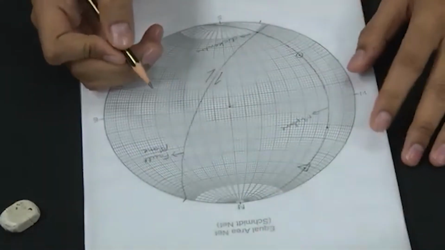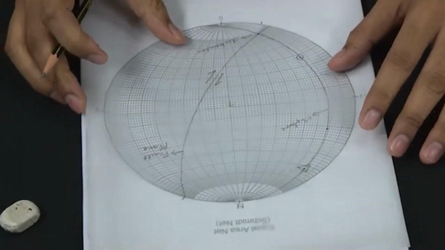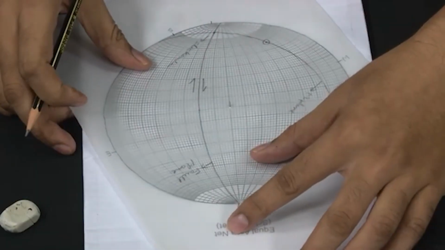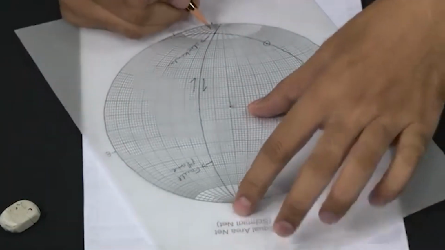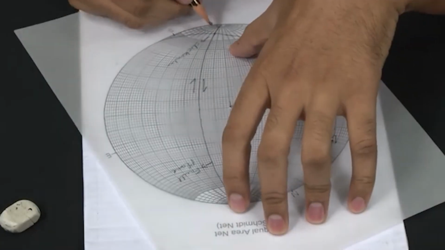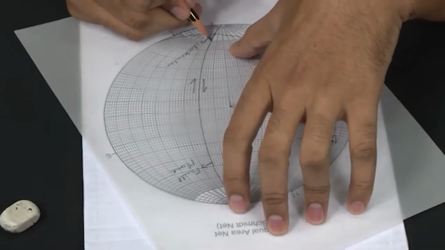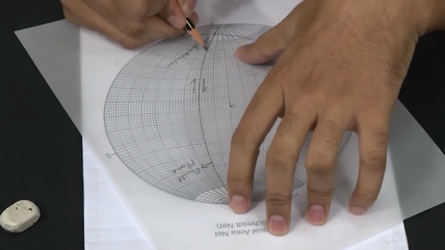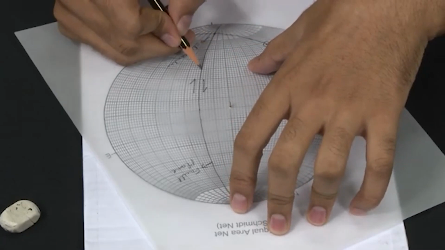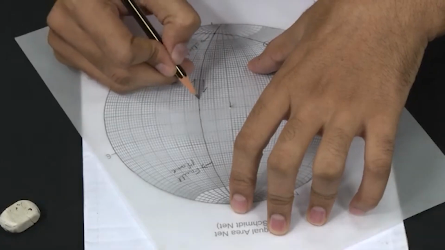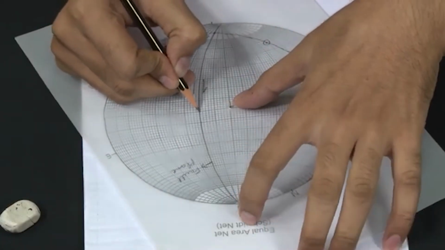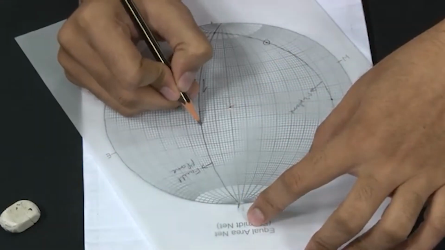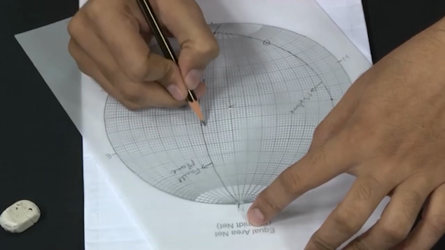To determine sigma 2, we will count 90 degrees from the slickenside line on the fault plane. So, for sigma 2, this is 2, 4, 6, 8, then 18, 28, 38, 48, 58, 68, 78, 88 and 90. So, this point will represent sigma 2.